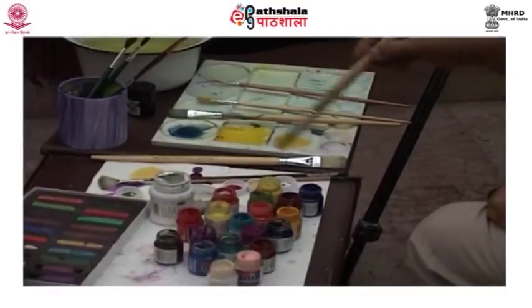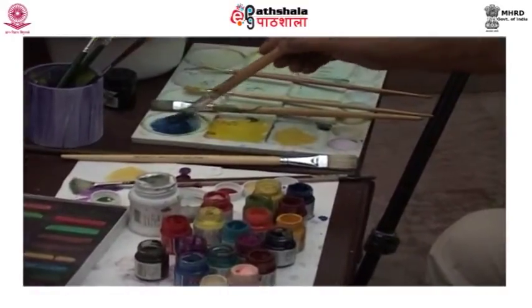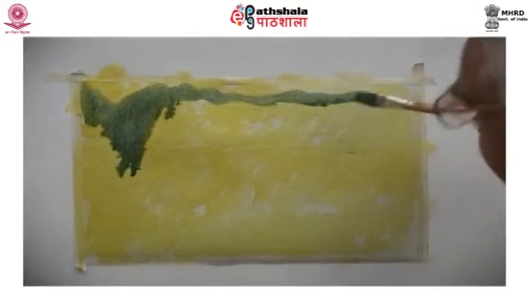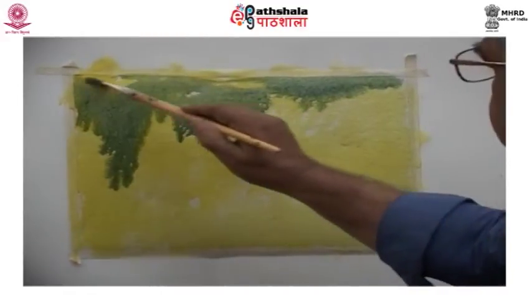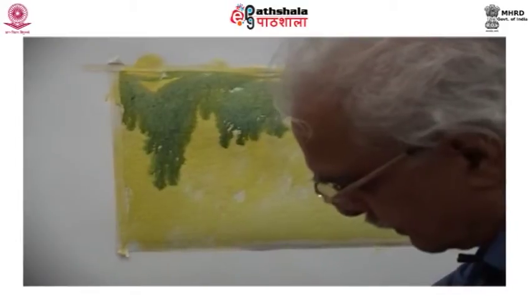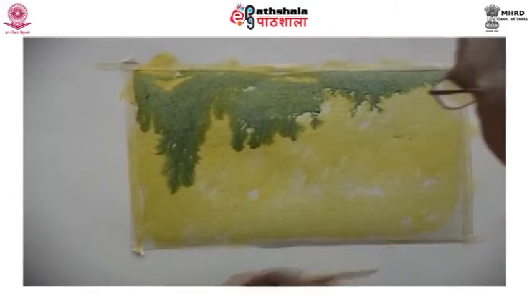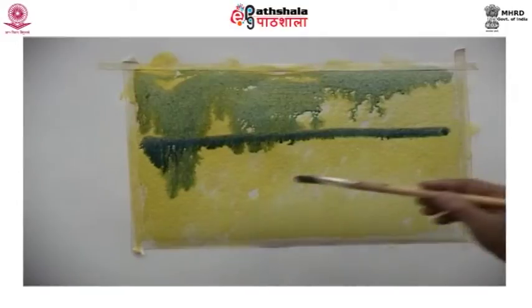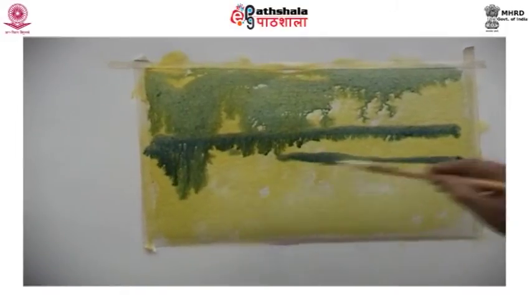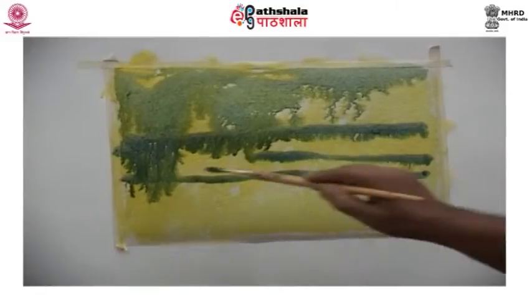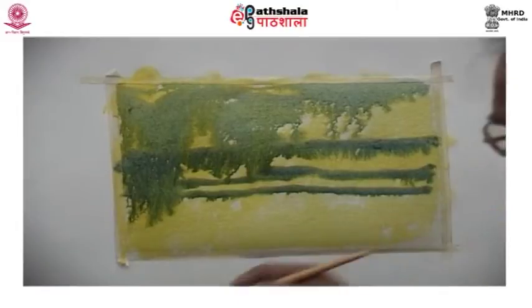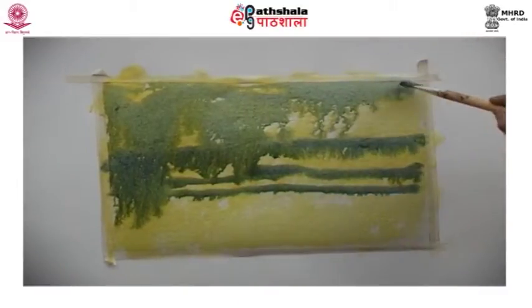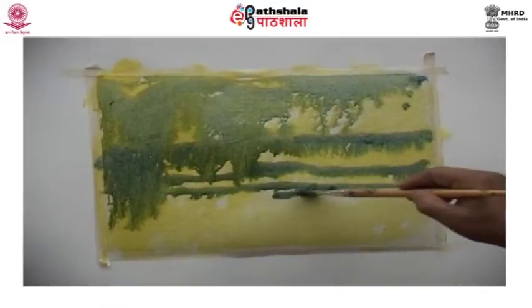Take out the colors in the palette, lemon yellow and ultramarine blue. Give a wash of lemon yellow on the paper, and while it's still wet, add blue and let it spread naturally across this wet surface. Where one wants a darker tone, use more pure color. The blend of yellow and blue will give a green tone.